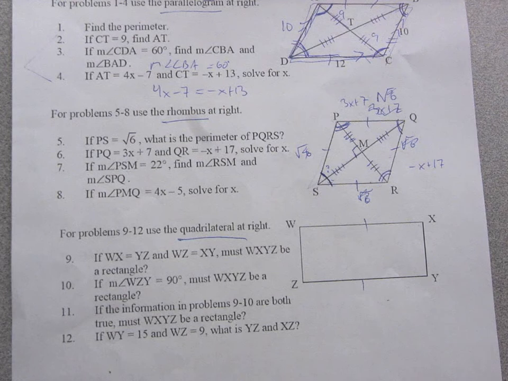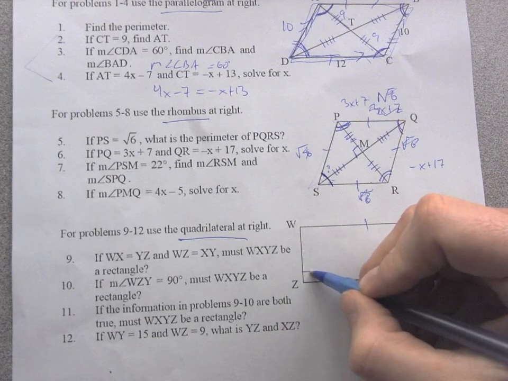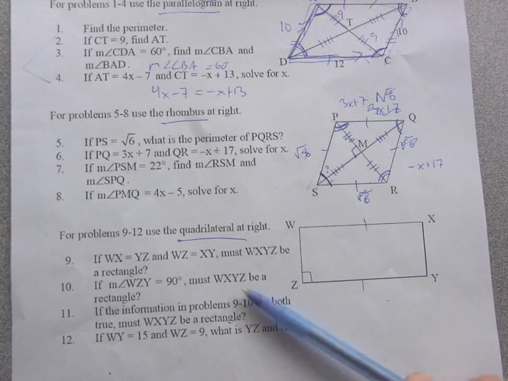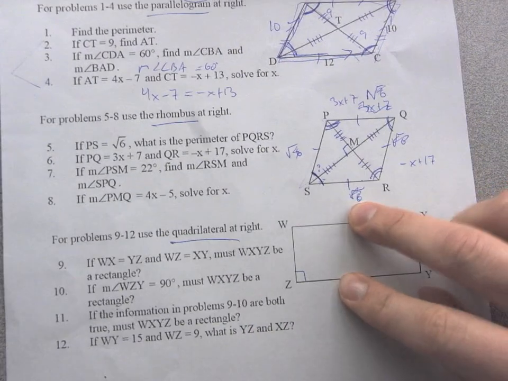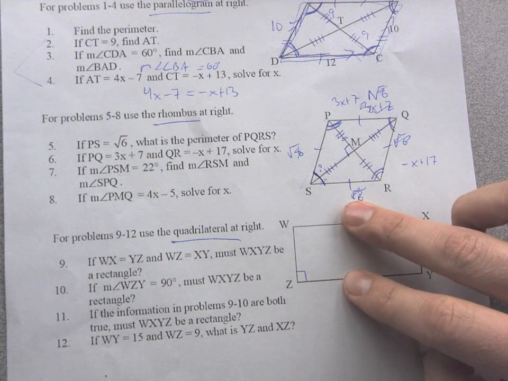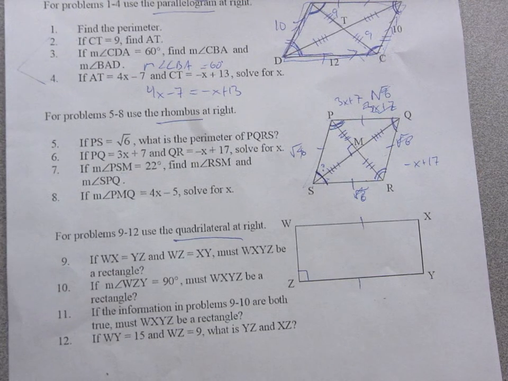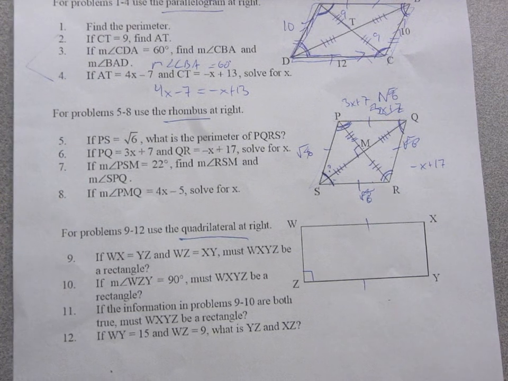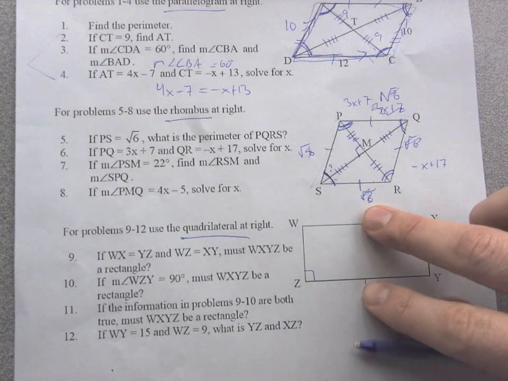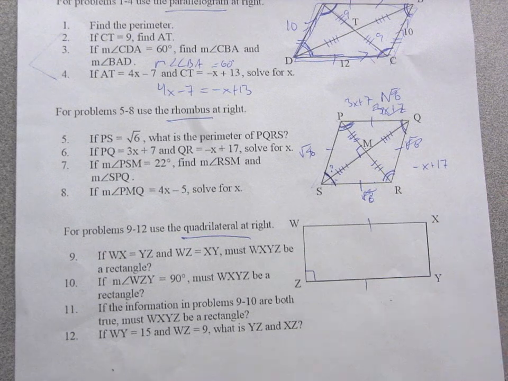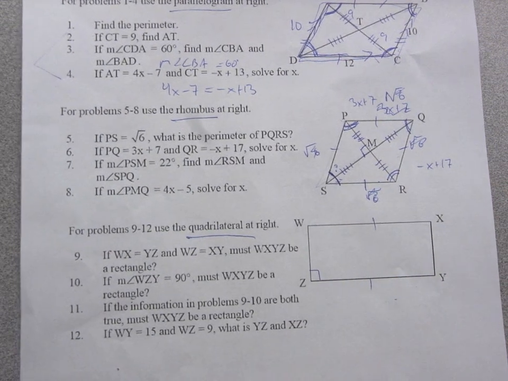Okay, 10 talks about, again, an if: WZY is a right angle. Now again, we're assuming that this is no longer true. So if this is just a right angle on its own, and that's all that we have, do we have to have a rectangle here? Again, we don't know anything about the other sides. We don't know if they're parallel. We don't know if they're congruent. So ignore this thing that we already made. We just have a quadrilateral with one right angle. Does it have to be a rectangle? And then you want to explain why on those.